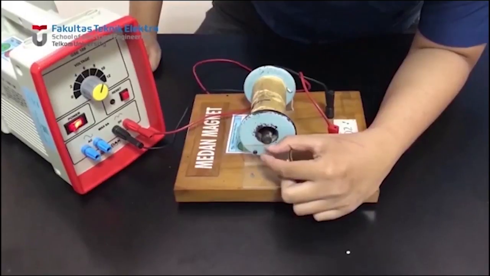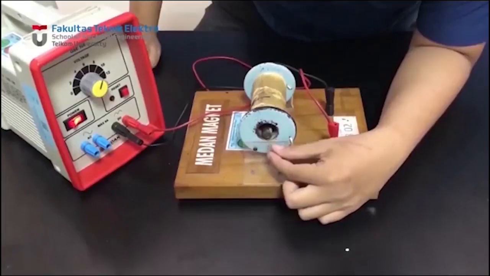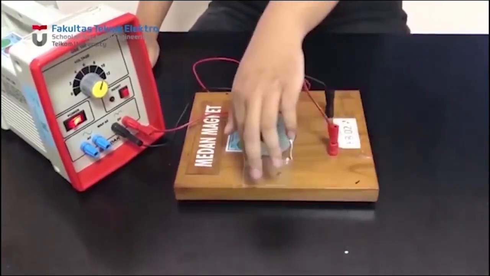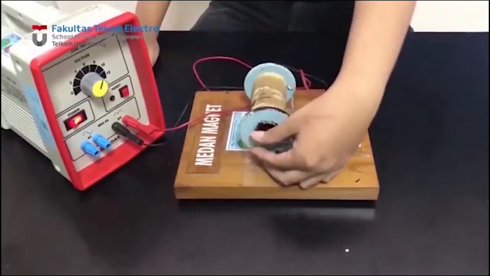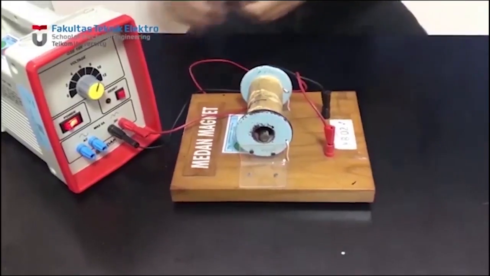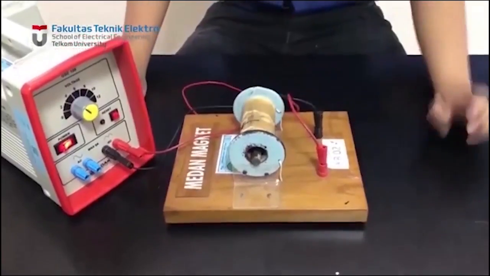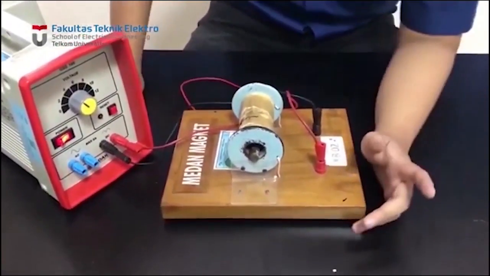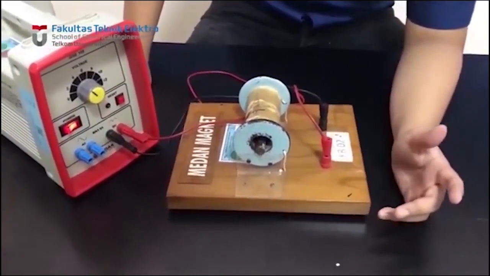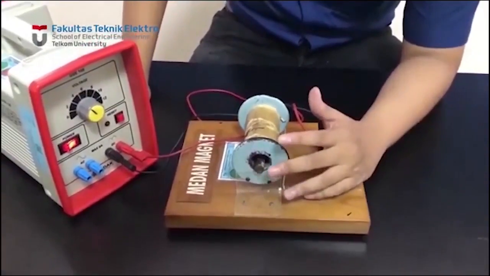Okay, that is for the DC current. For the 4 volts, there is no vibration, but there is a weak force that can pull the clips into the iron rods. In 6 volt, there's a little vibration and the force goes stronger. In 8 volt, the vibration feels stronger and of course the force feels stronger too.